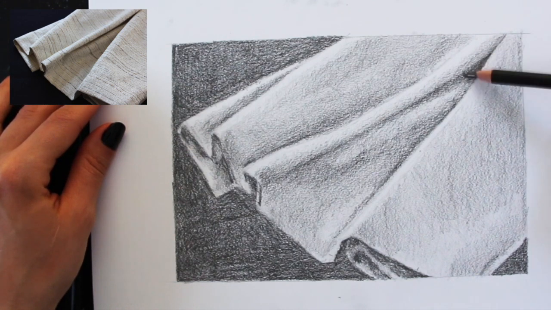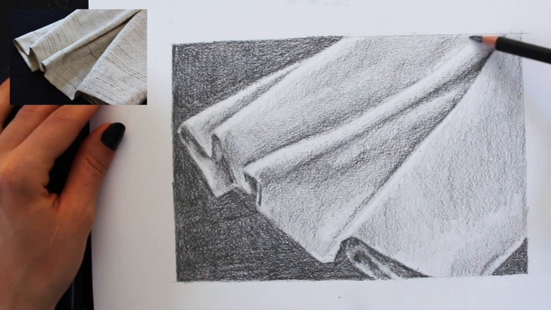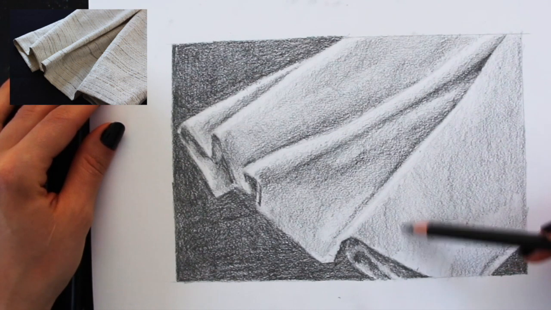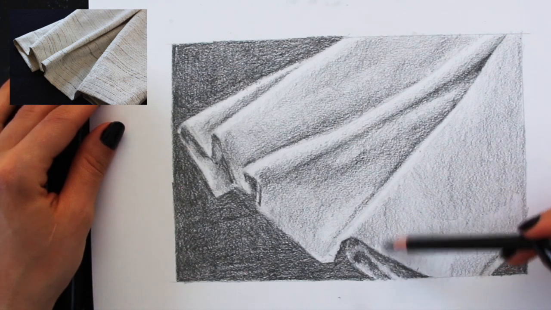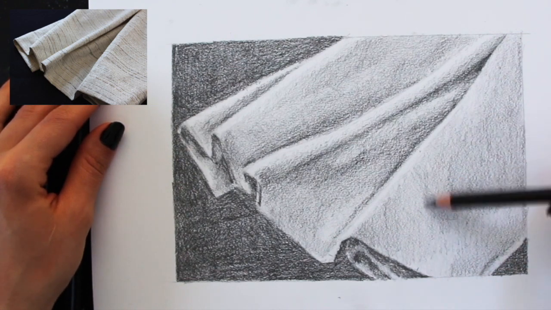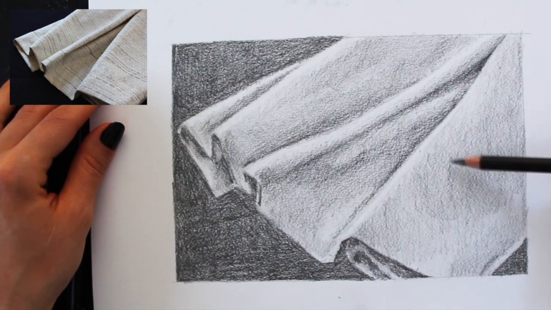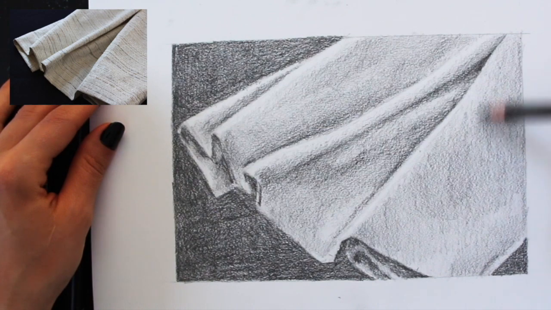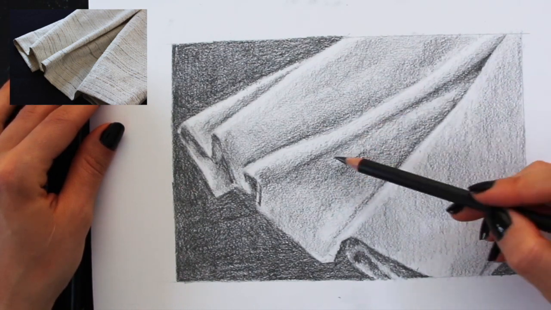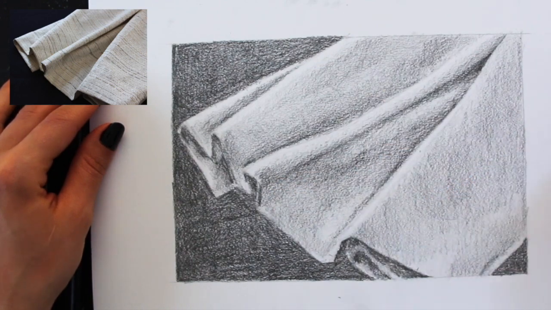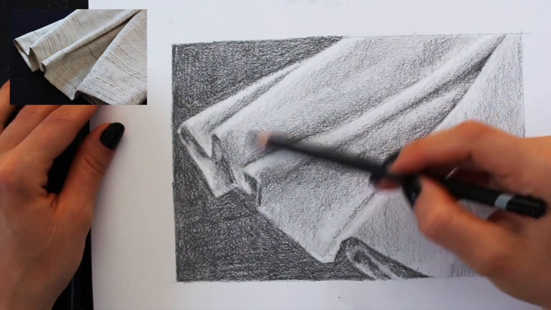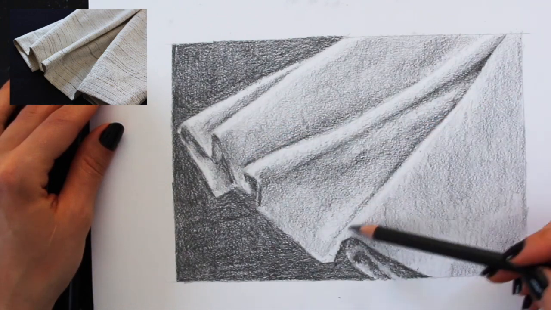Don't think this section here needs to be that light. I'm going to darken it a tiny bit. Light layering if I want to push certain sections a tiny bit more. Exert a little bit more pressure if I want to create a little bit of a darker midtone. Work on transitions. Observing and comparing. I think I can darken this a little.